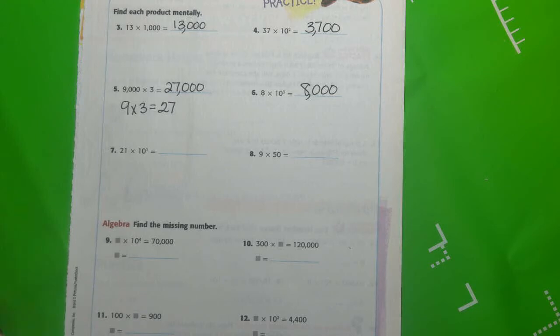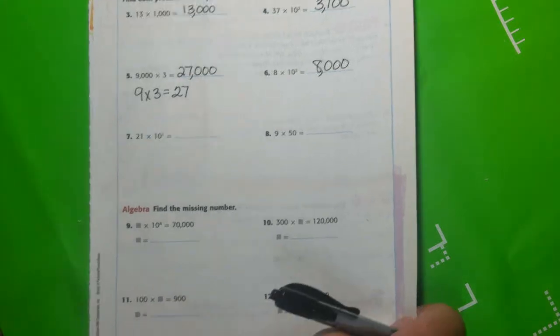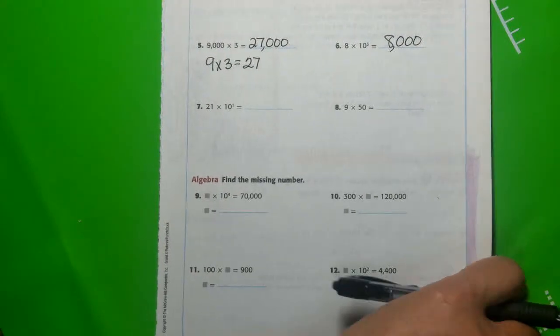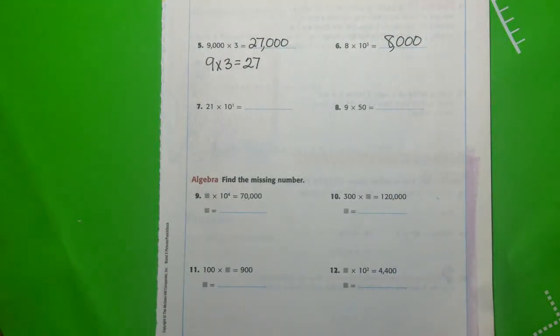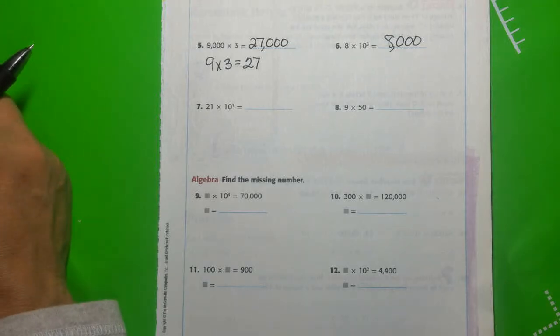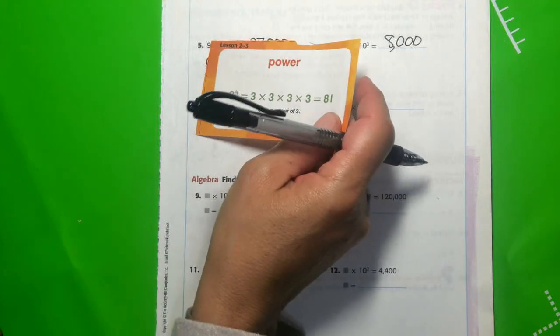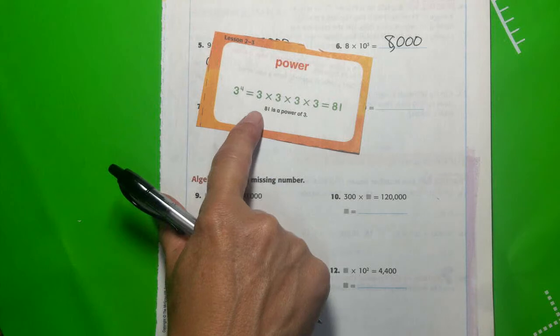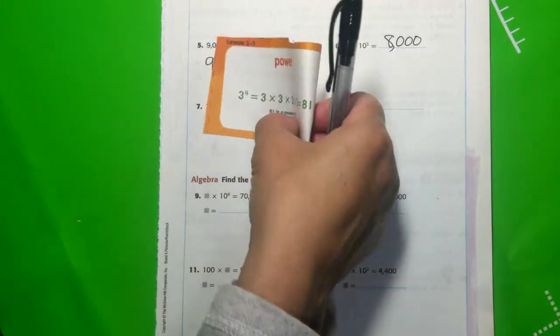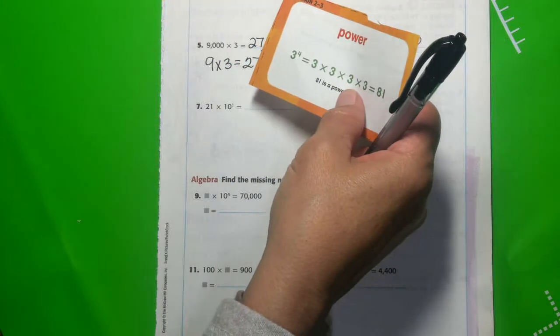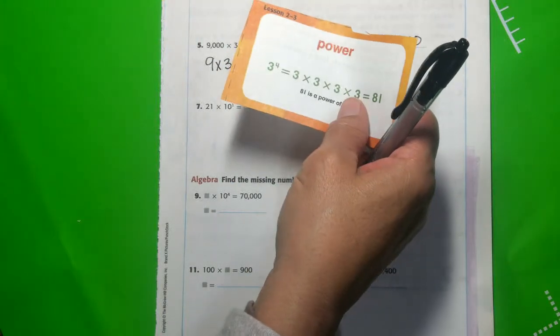Ready for the next problem? All right, here we go. 21 times 10 to the first power, right? I can only give special names to the little number 3, cubed, or 2, squared. Otherwise, I call that little number a power. I call it to the blank power. So I say 81 is a power of 3, because those are the 3s, right? It's to the 4th power of 3. 3 to the 4th power is 81.